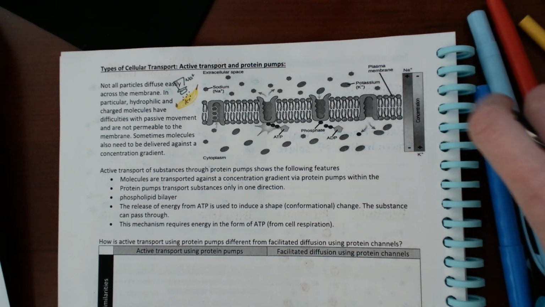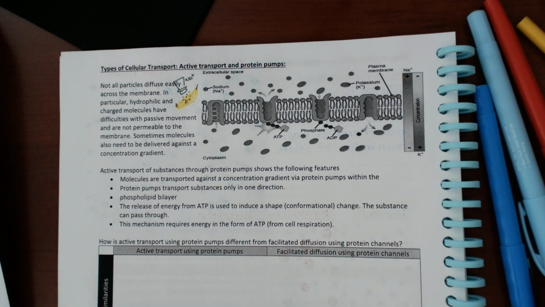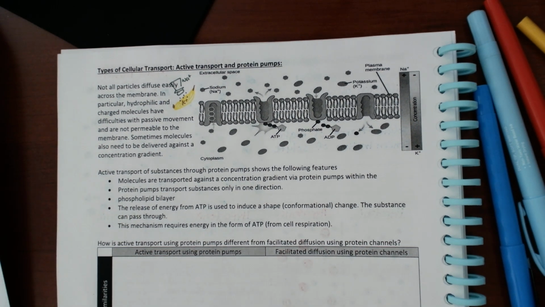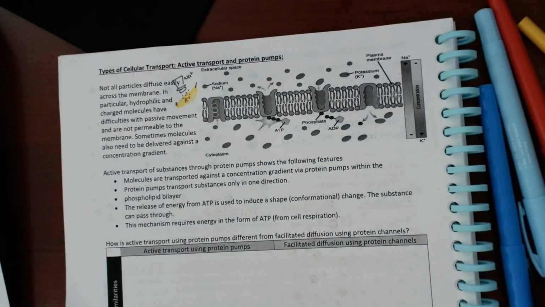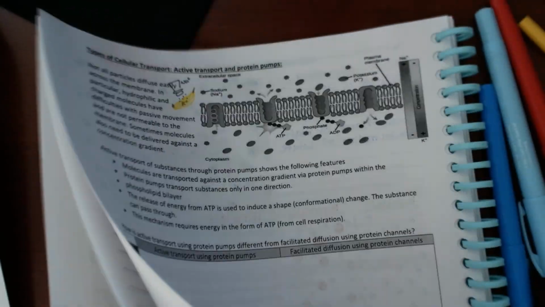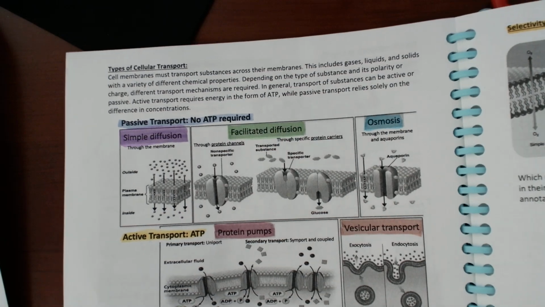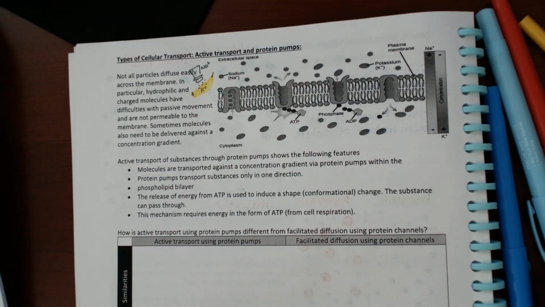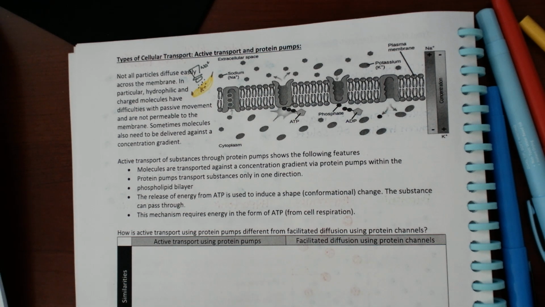Okay, so I forgot what color we made active transport. I think it was supposed to be red, but then I goofed it up, and I think it's actually pink. Yeah, protein pumps are pink for no real reason. Where's the pink one? There we go.